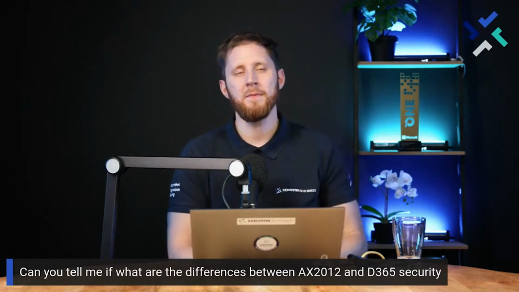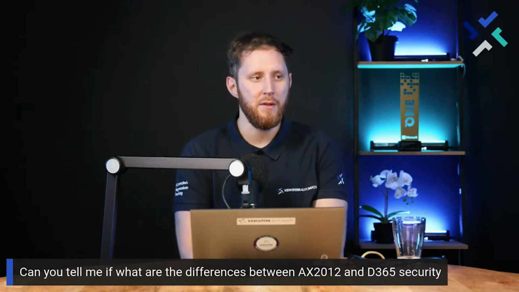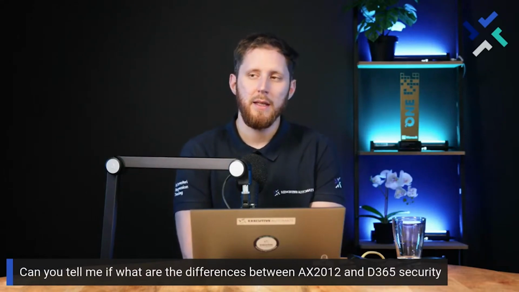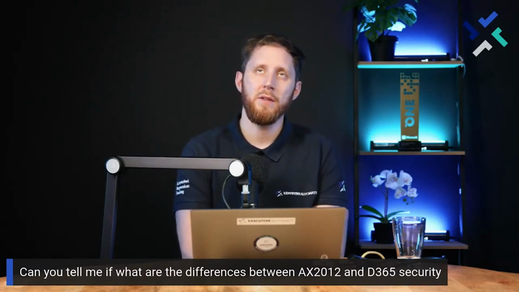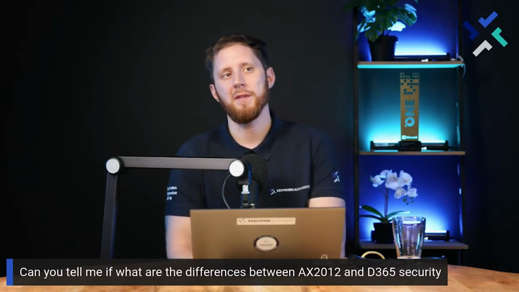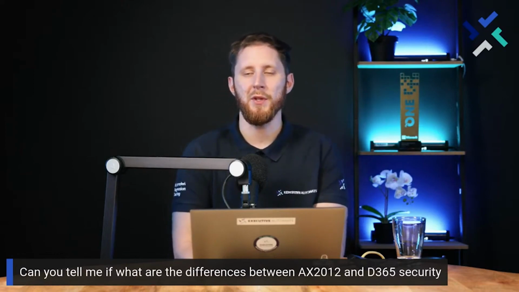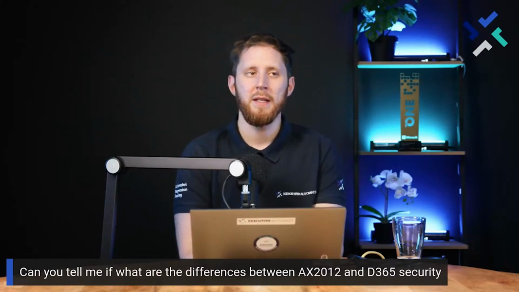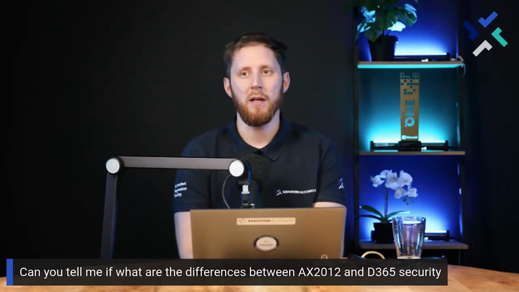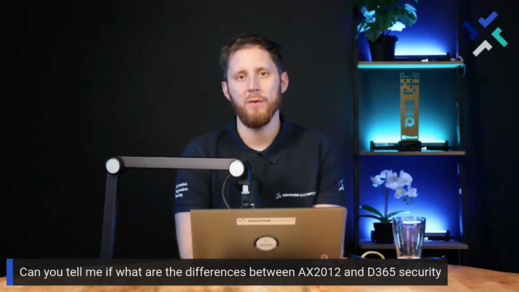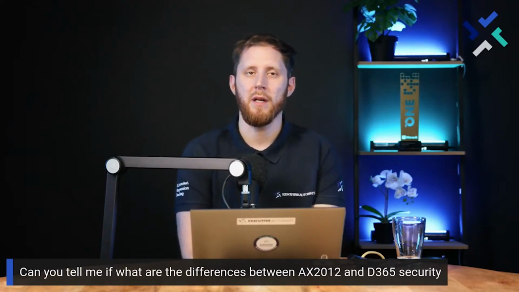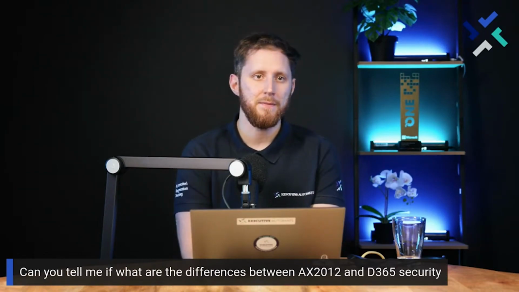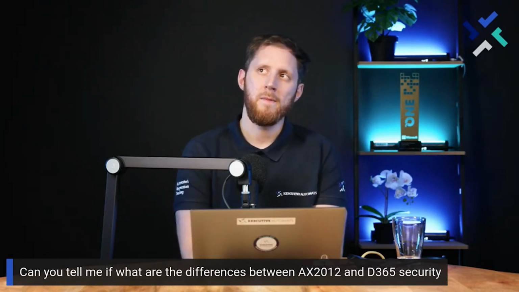All right, that's a pretty interesting question and pretty common. Between 2012 and Finance and Operations, you won't see so many differences. The model was upgraded, but without so many changes. There is no RLS available in D365, so there are other ways to do that, like XDS.